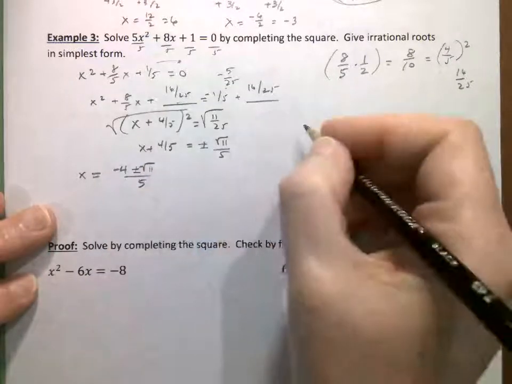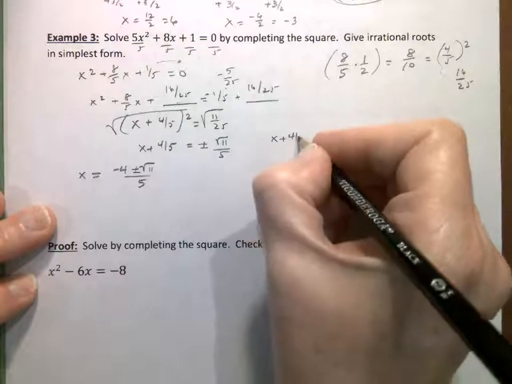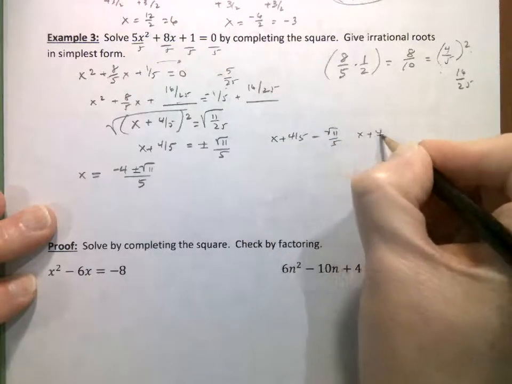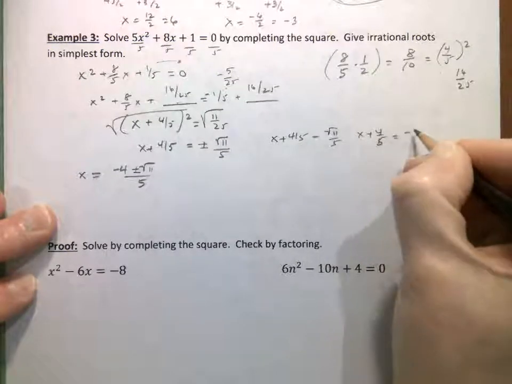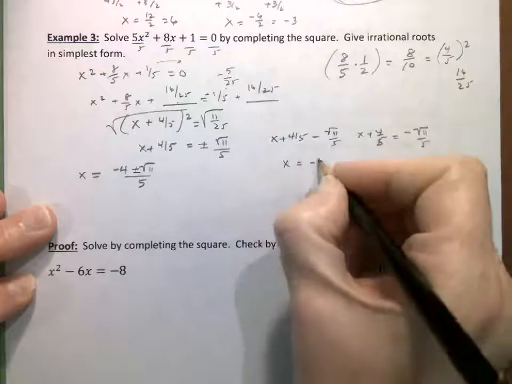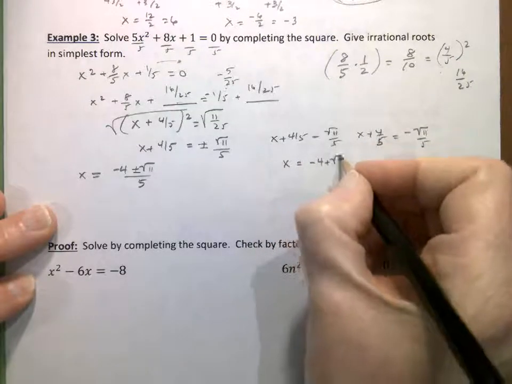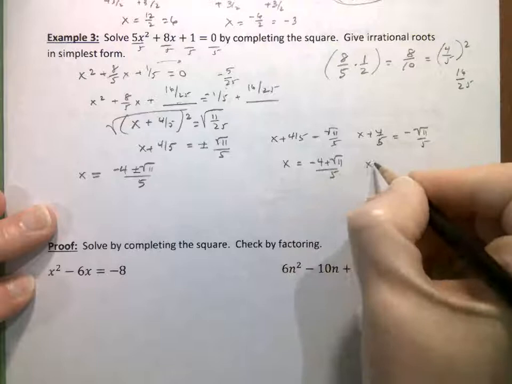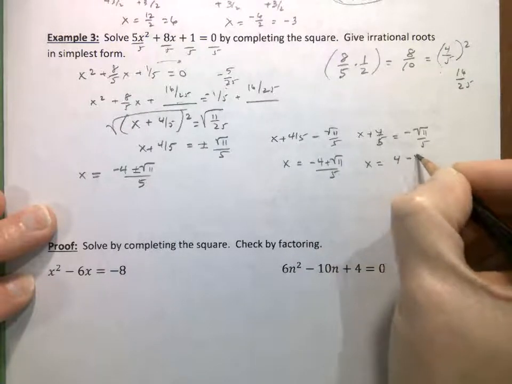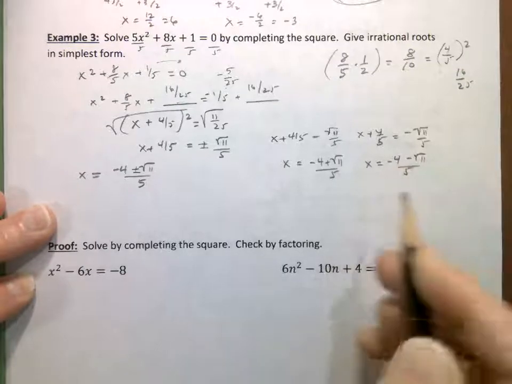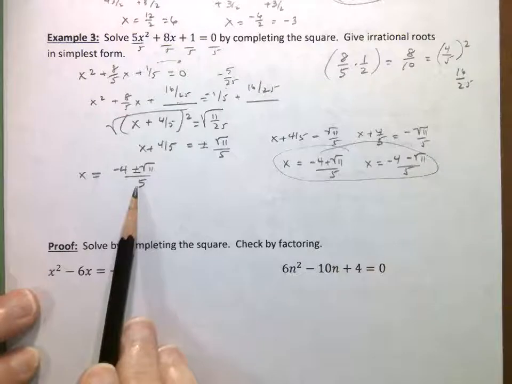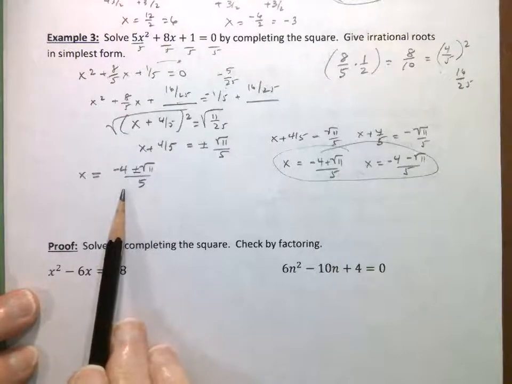inside it. Or I could write my two equations, x plus 4/5 equals square root of 11/5, and x plus 4/5 equals negative square root of 11/5. So I would have x is equal to negative 4 plus square root of 11/5, and x is equal to negative 4 minus the square root of 11/5. Okay, so two different ways I can write it. Usually when we have the radical, it's easier just to write it this way.